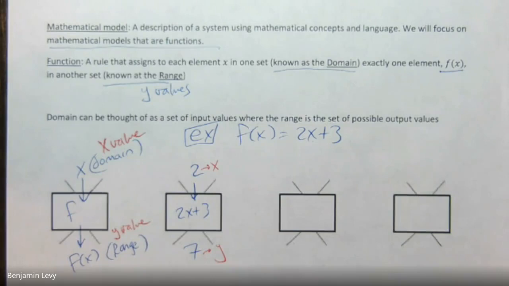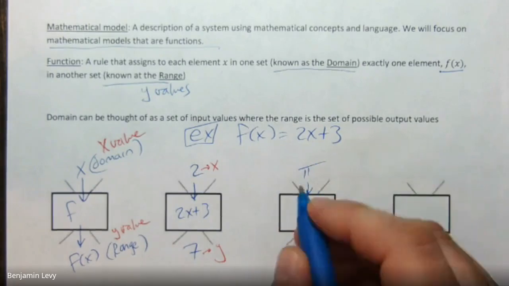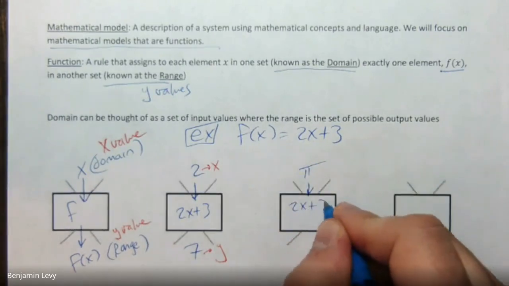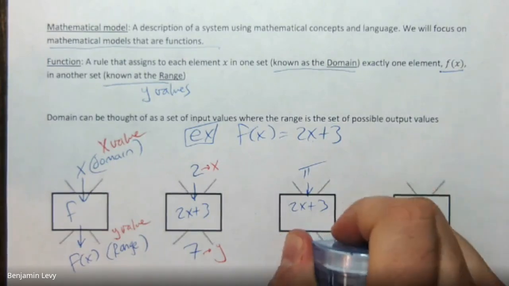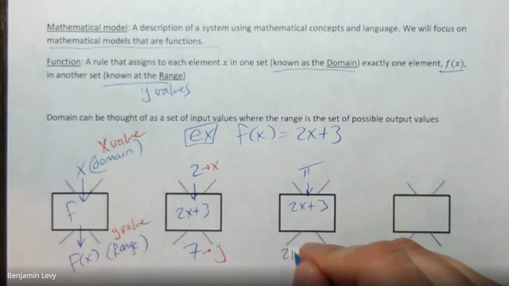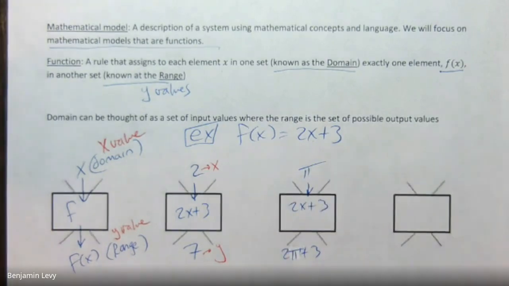But again, you can plug anything you want into them, right? You can plug the number pi in. If you plug pi into the function 2x plus 3, it would become 2 pi plus 3. Oops, that should be a pi. And we could get an approximation for that if we wanted to. But I'm just trying to point out that we can plug any kind of number into them.